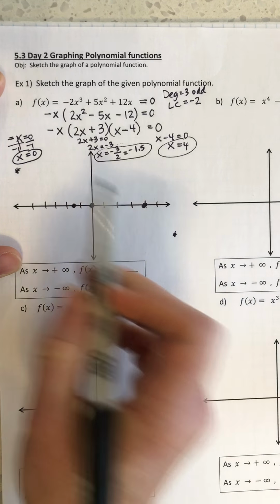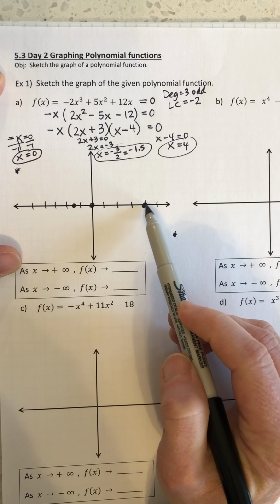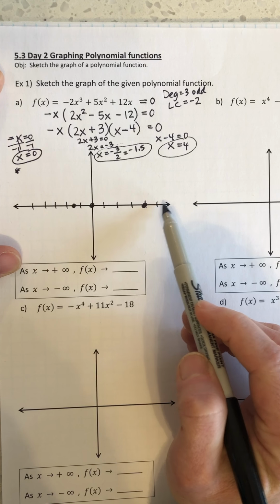Now again, I told you yesterday, if that confuses you, plug a number to the right of your last x-intercept in. So like 5 or 6 or 7.